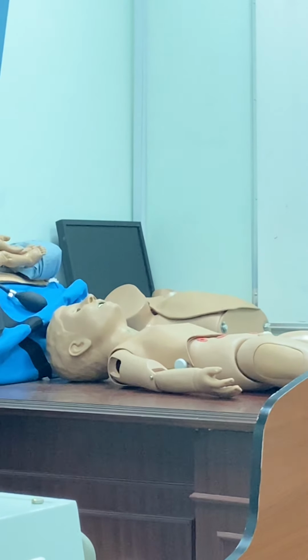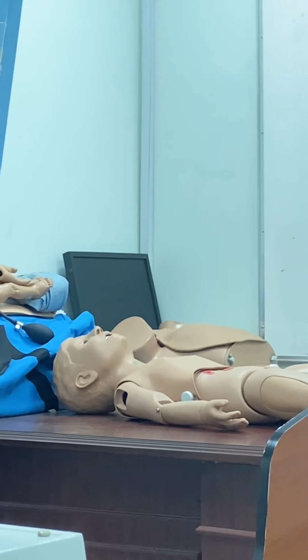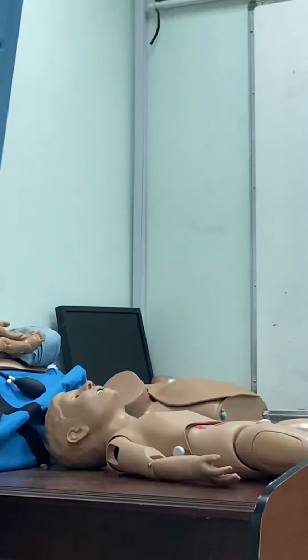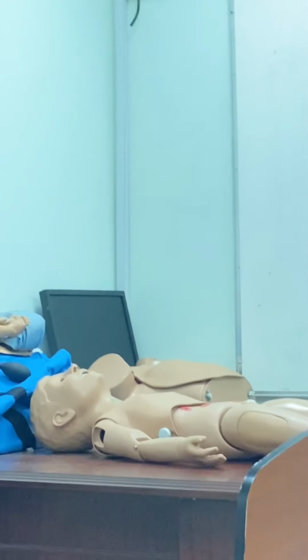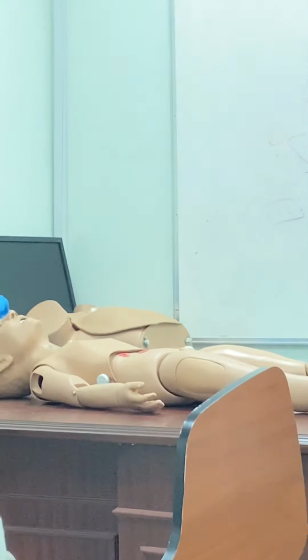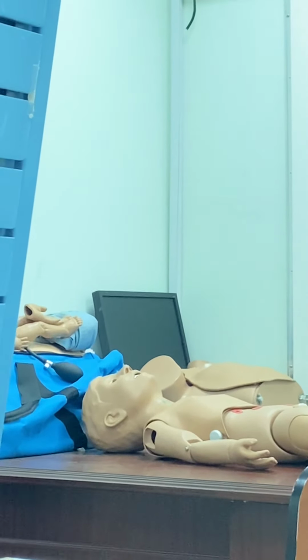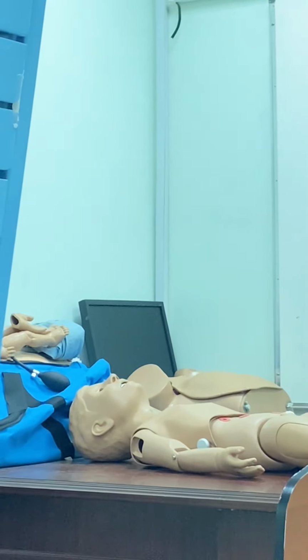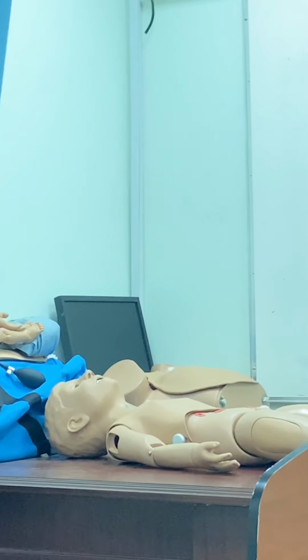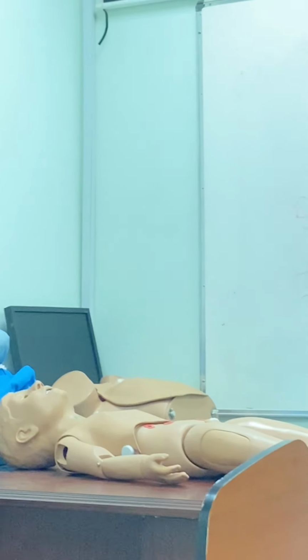The sphygmomanometer. And this one is called? Stethoscope. Temperature is measured by what? Thermometer. We use the thermometer to measure the temperature.